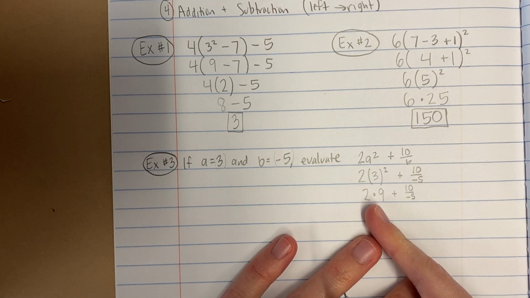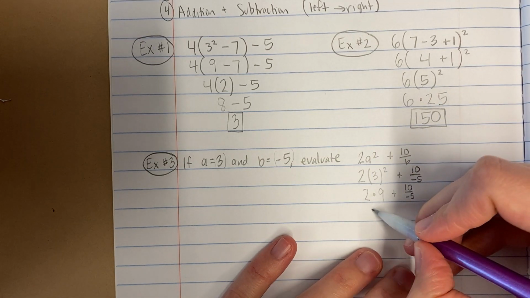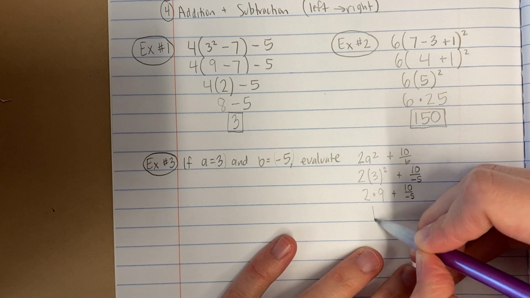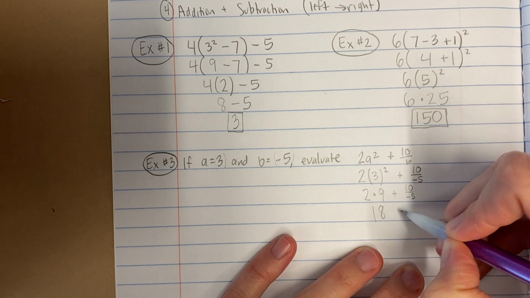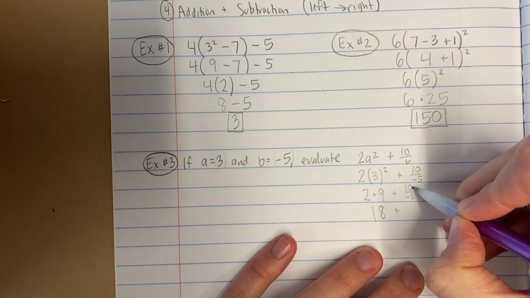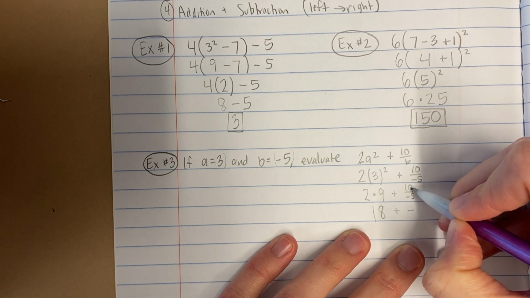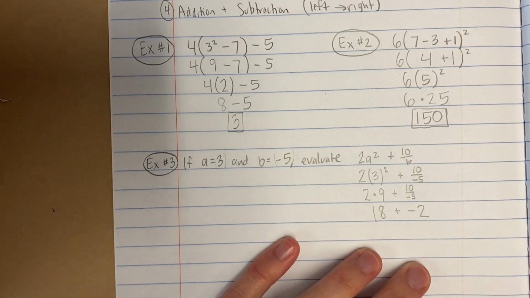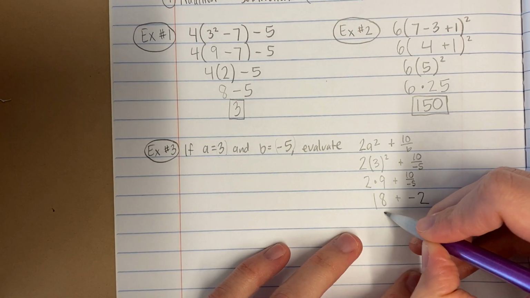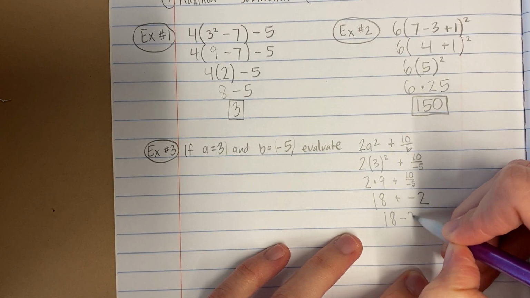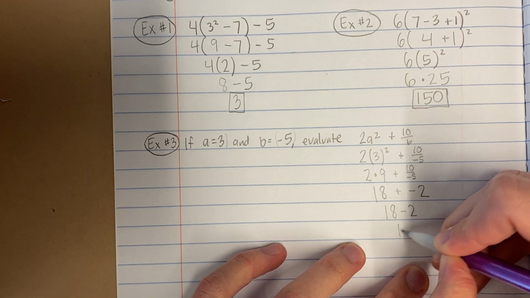Now I have multiplication here, I have division here, and I have addition here. The multiplication and division I can go ahead and do at the same time, right? Because ultimately I'm going to end up adding them together at the end. This is 18 plus 10 divided by -5. Positive divided by negative is negative, and 10 divided by 5 is 2. 18 plus -2, which is the same as 18 minus 2, which is 16.